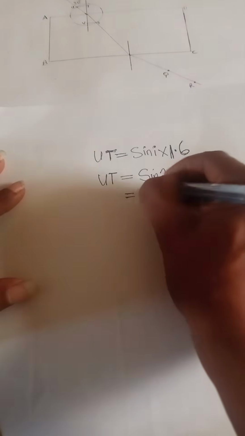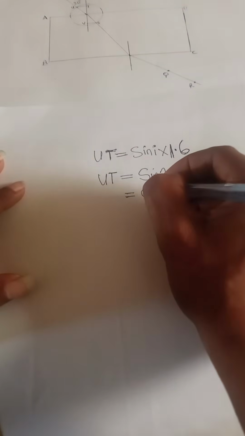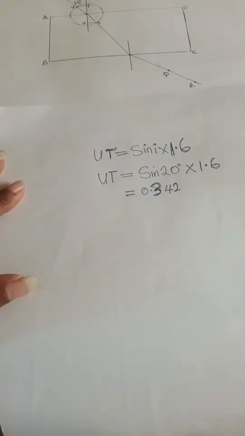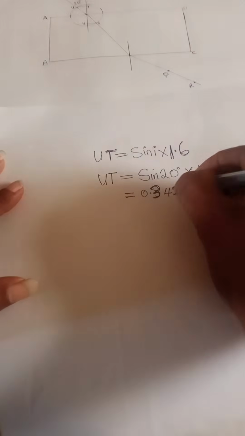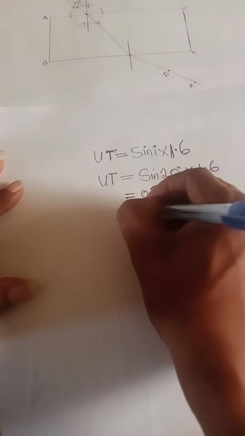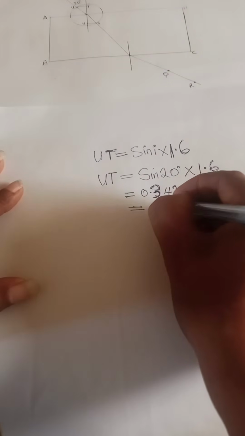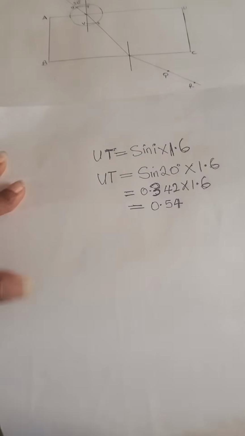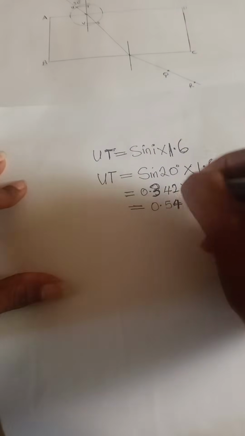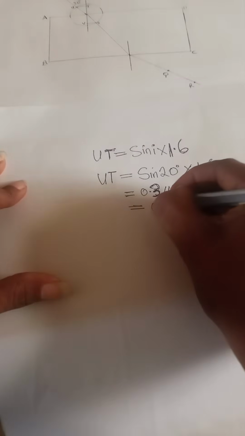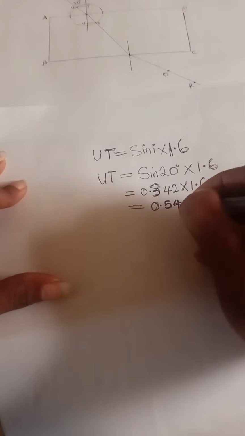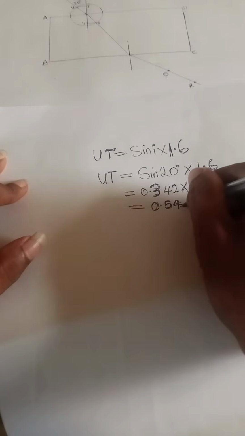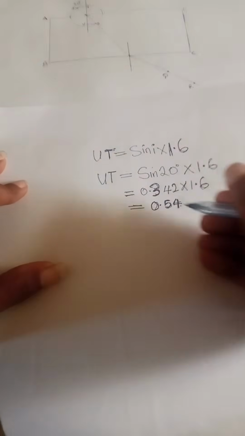When you press sine 20 on your calculator and multiply it with 1.6, everything will give us 0.54. That's what I will have, 0.54. Because I am approximating, I can neglect this 4 because it's not up to 5 to approximate. But if it is up to 5, you can approximate this.